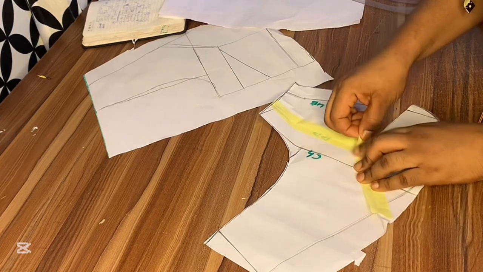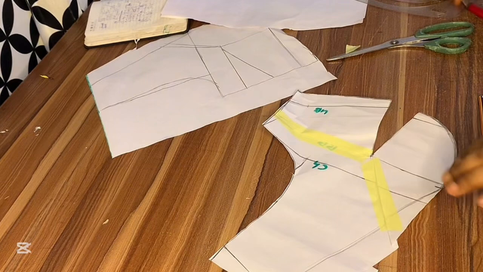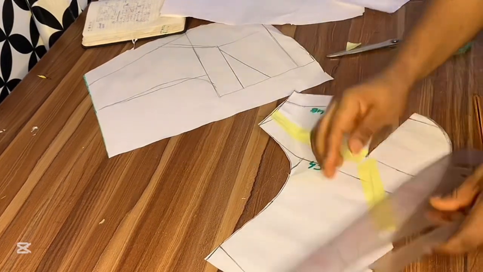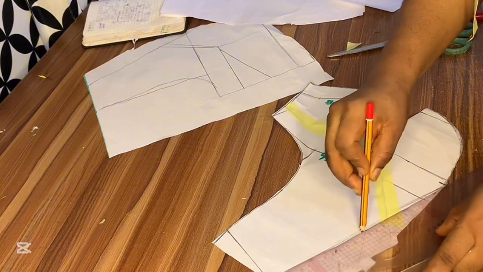After that, I will reconnect the line. The neckline is no longer straight because of the dart that I closed, so I will make it straight the way you see me doing. And you see, after that, I will trim it out.